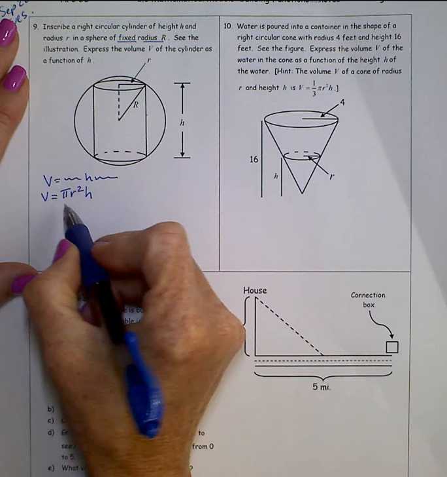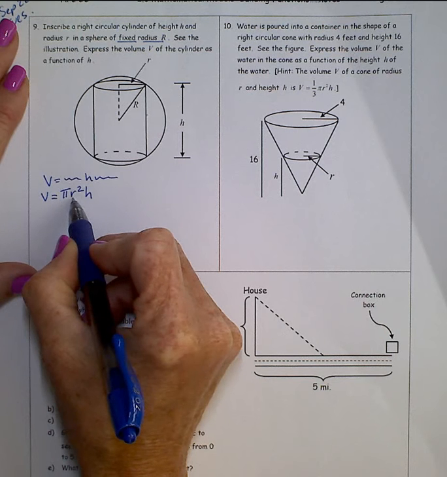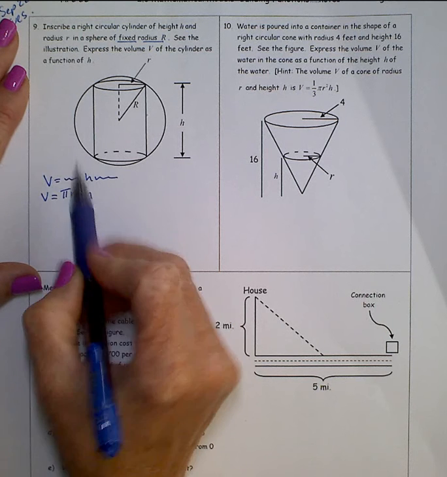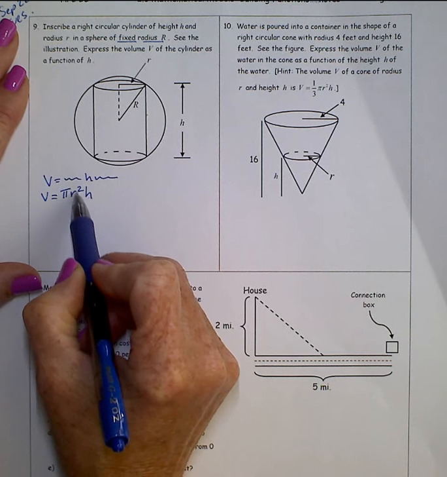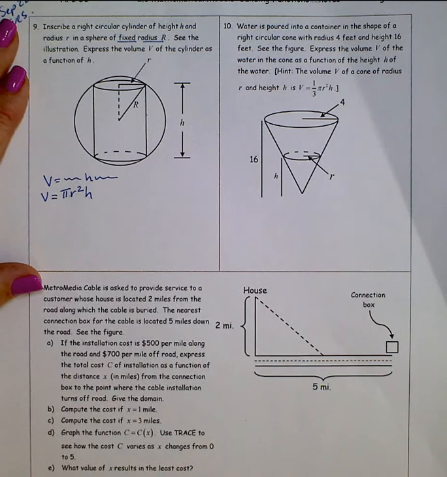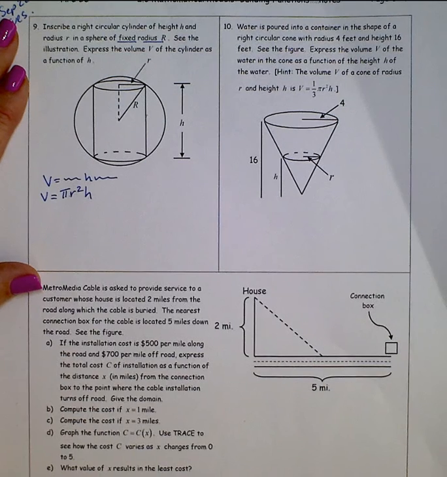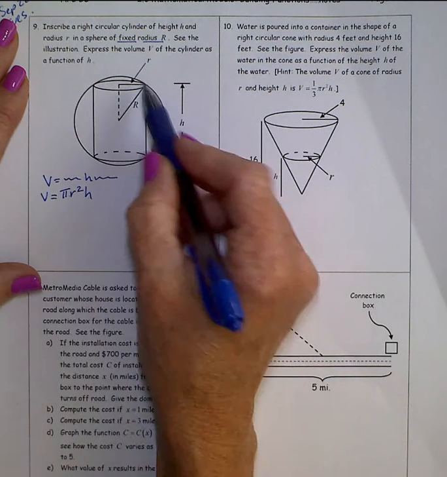So volume is pi radius squared times height. Volume in terms of height. So this h is okay. What we have to get rid of is this little r. We need to turn that into h's. So we're going to have to go back to the diagram and see what we can figure out.